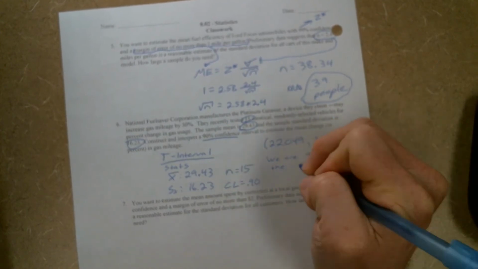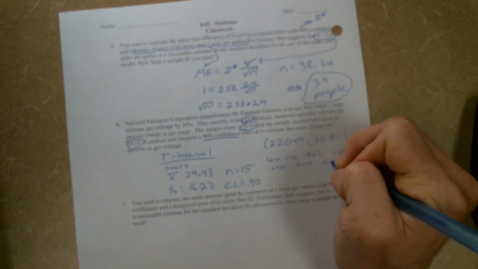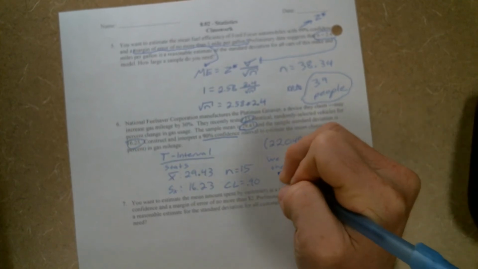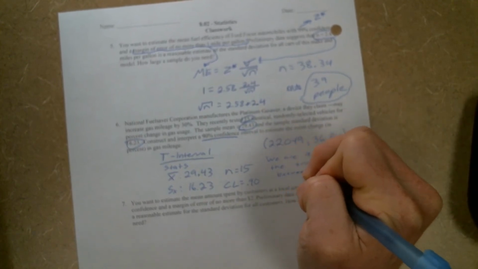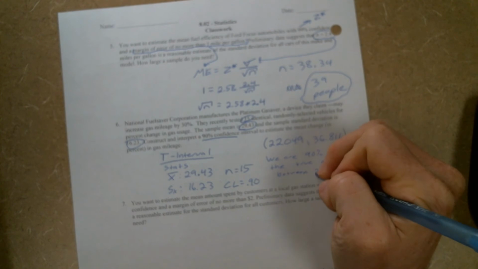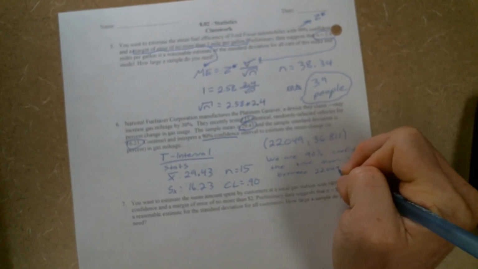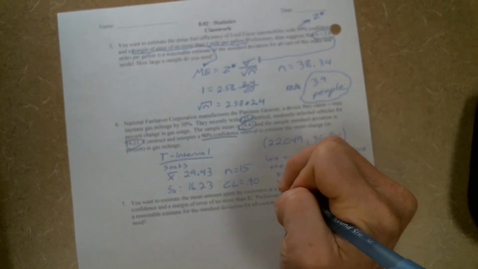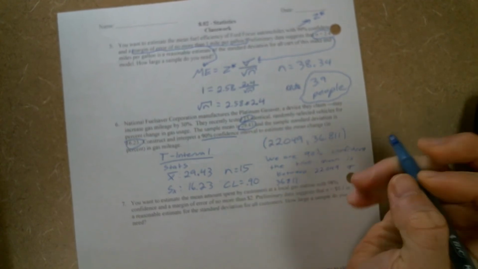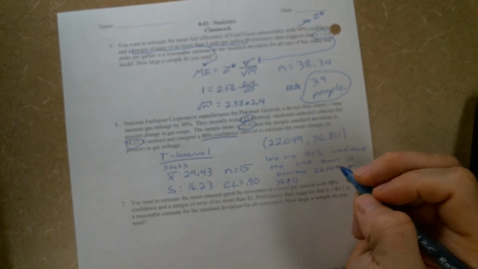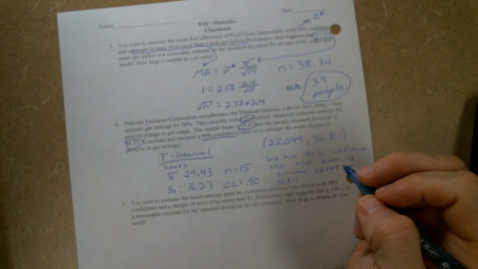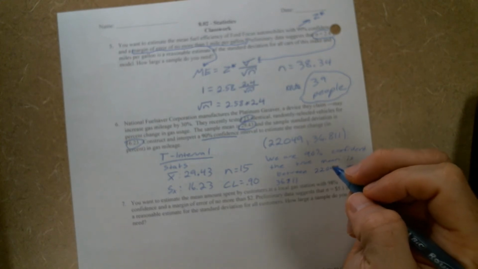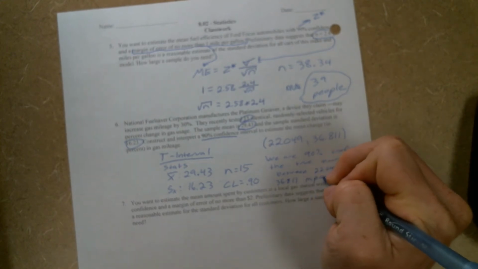the true mean is between, let's say, 22.049 and 36.811 miles per gallon, I think is what we're measuring here, right? Yeah, miles per gallon.